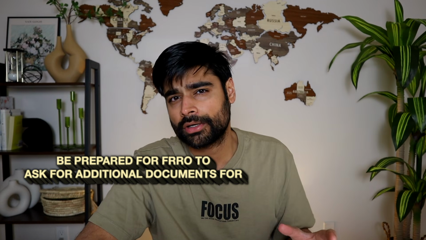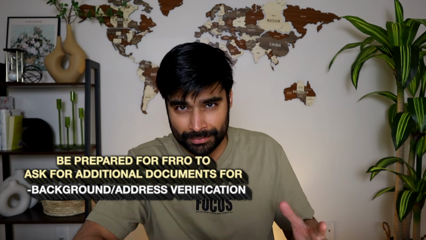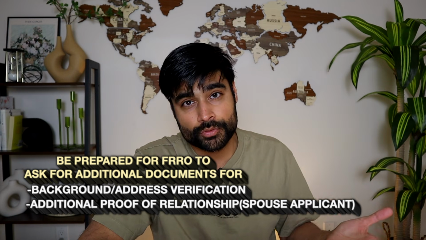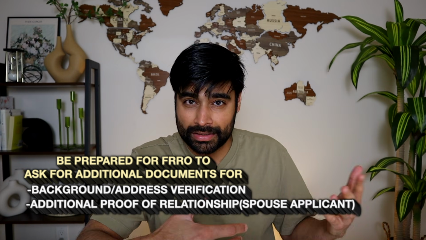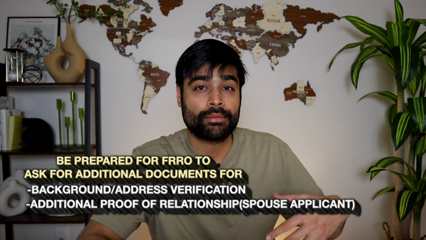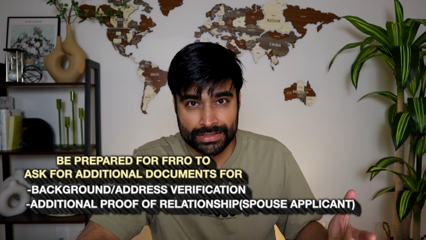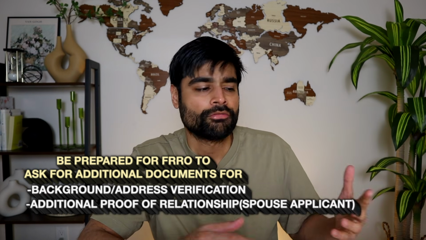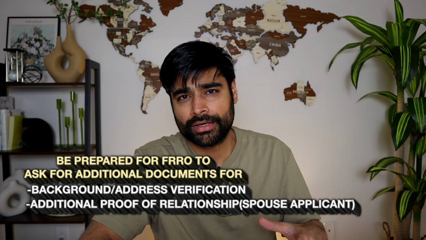Now, during the processing, if it's an adult applicant, they usually contact the local police station for some sort of background and address verification checks. If it's a foreign spouse that is applying, they might even ask you to come in for an interview and provide more documents to prove your relationship and do additional checks. It has happened, so be prepared for that. For infants, they don't usually go that far, but it's possible.